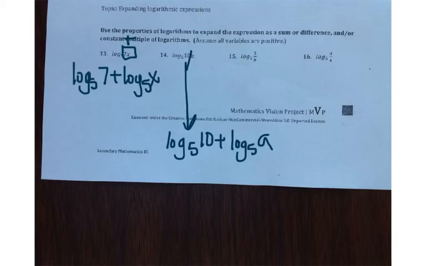Now with 15, okay, it's division, so we do subtraction. So it would be log base 5 of 5 minus log base 5 of b.